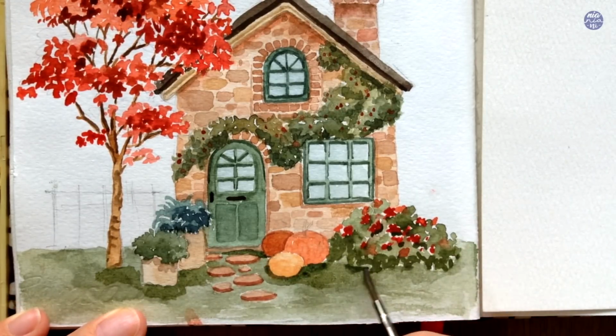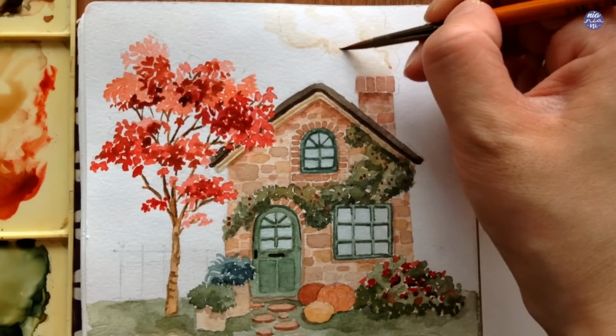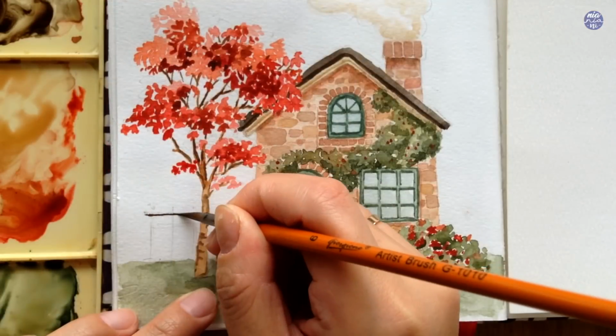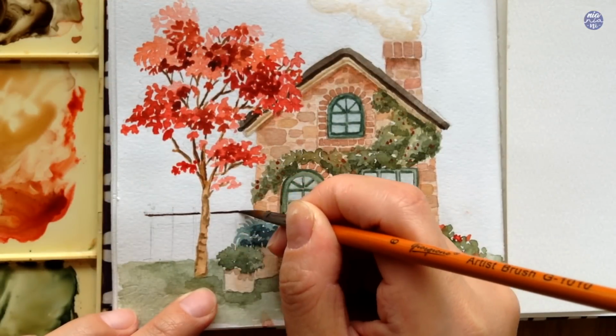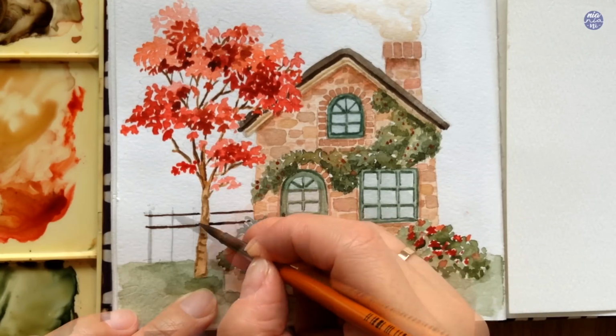For the smoke on the chimney, I used the same color as the base of the cottage but with added yellow ochre, and I layered it from a really thin consistency to medium consistency for certain areas to get a bit of dimension. And as for the fence, I just used a thick consistency of sepia.